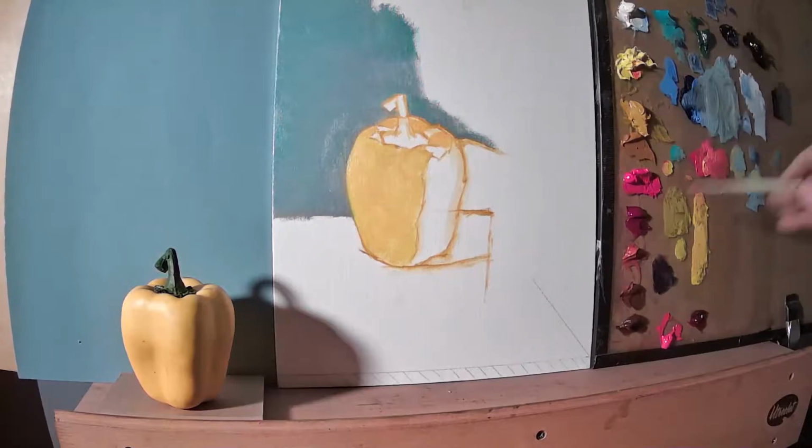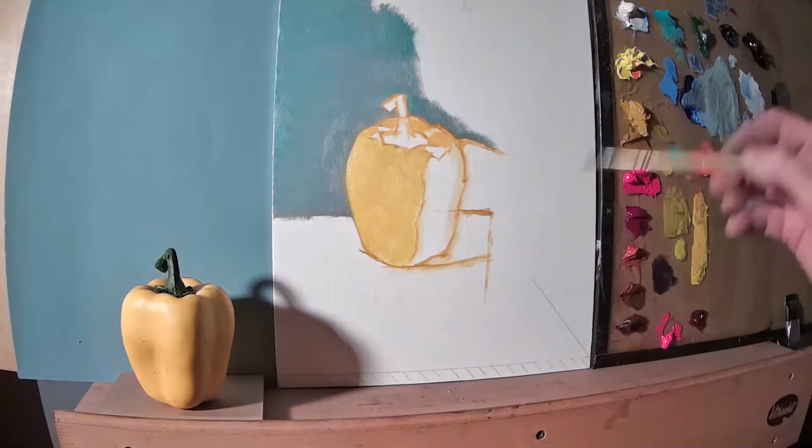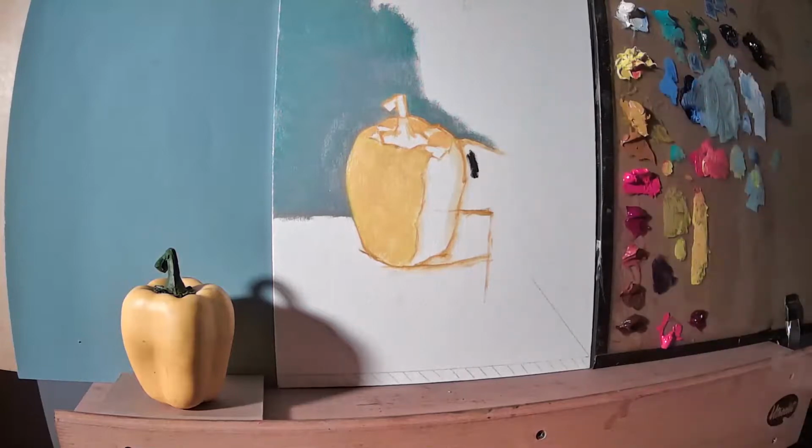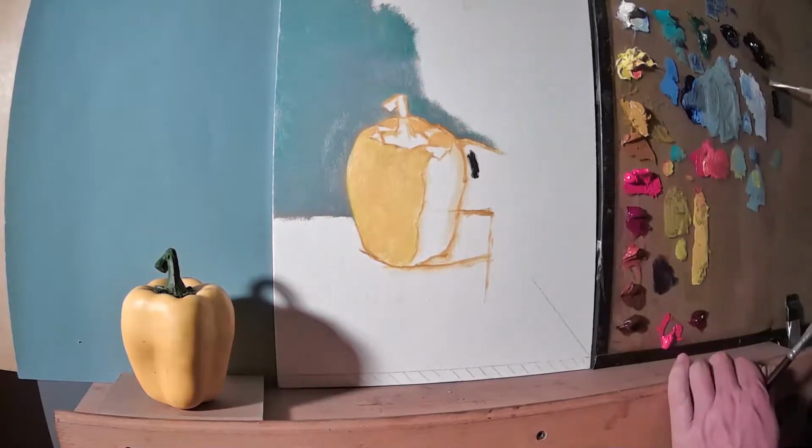The shadow side. Maybe adding some violet. Adding some violet to it, you mean taking yellow and adding violet? Yeah, like taking some of the yellow, adding some violet and burnt umber. Yeah, I think that you might be onto something.